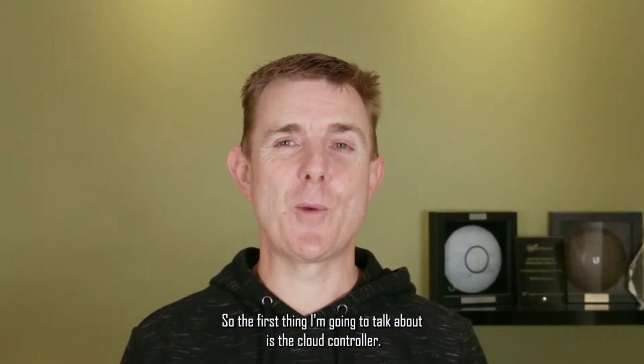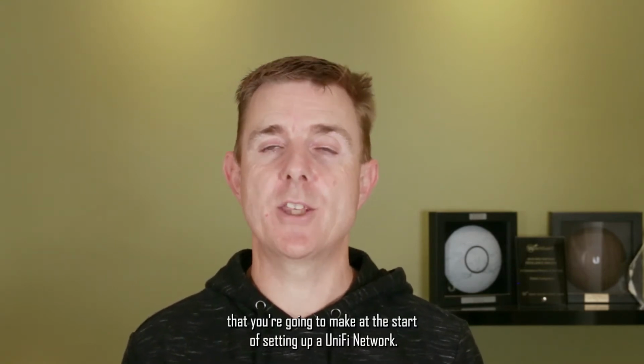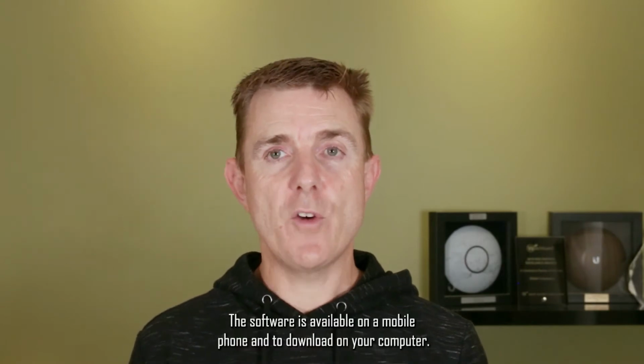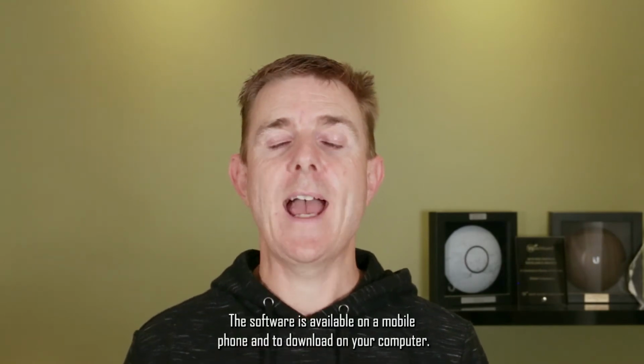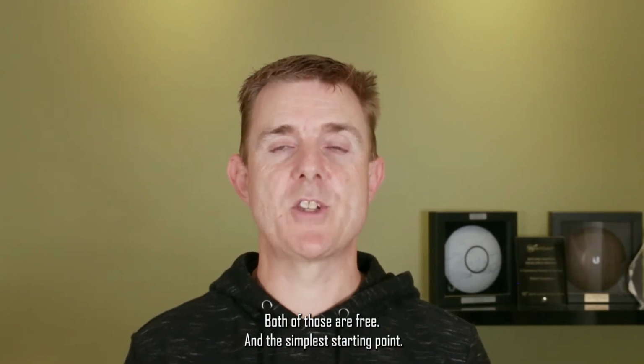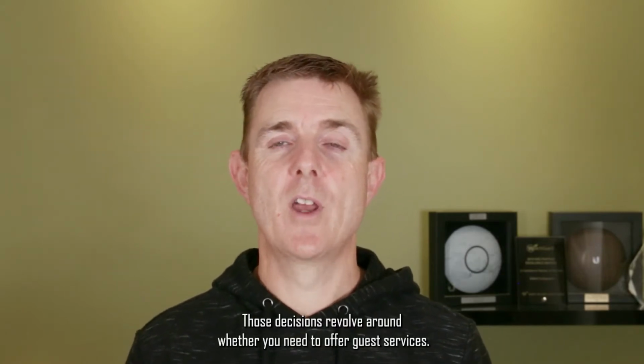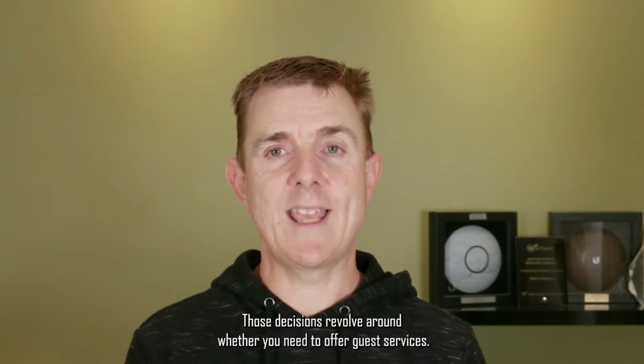So the first thing I'm going to talk about is the Cloud Controller. This is probably one of the key decisions that you're going to make at the start of setting up a Unifi network. The software is available on a mobile phone and to download on your computer. Both of those are free and the simplest starting point, but you do need to make some decisions at the outset. Those decisions revolve around whether you need to offer guest services.